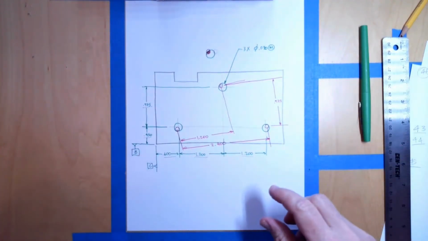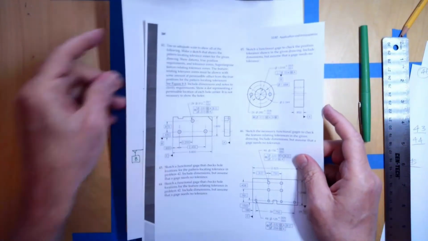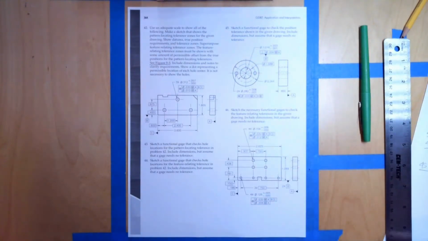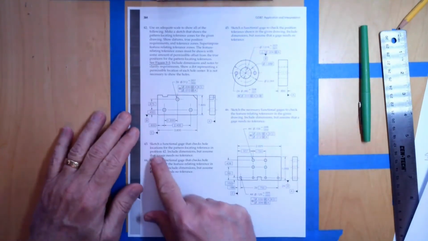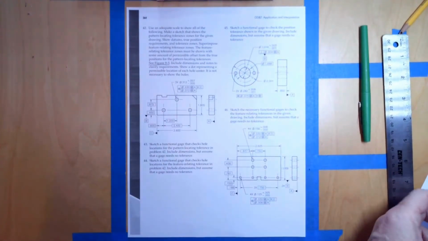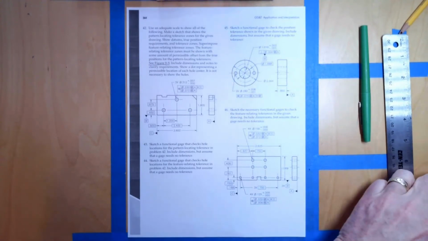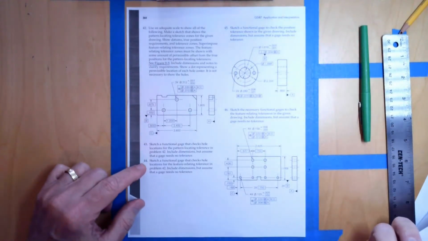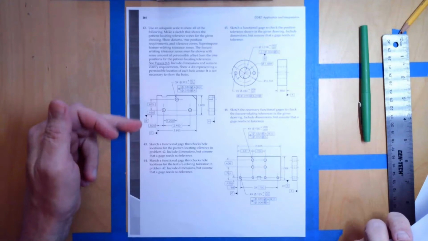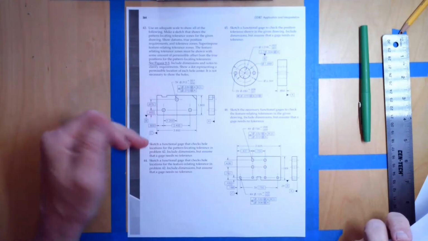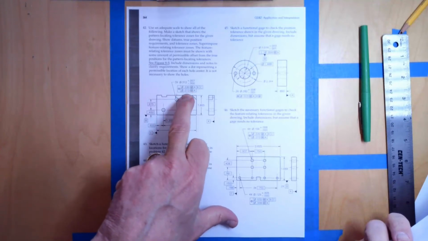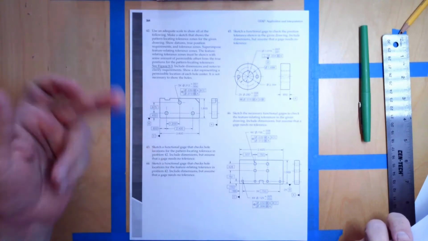Okay. Now let's move on to problem number 43. So problem number 43 is going to be related to that. It says sketch a functional gauge for pattern locating tolerance zones. Include dimensions. Okay. And problem number 44 says sketch a functional gauge that checks hole locations for the feature relating tolerance zones. So basically we're creating two functional gauges. One for the upper segment, the pattern locating tolerance zone, and one for the lower segment, the feature locating tolerance zone. Okay, so two functional gauges.